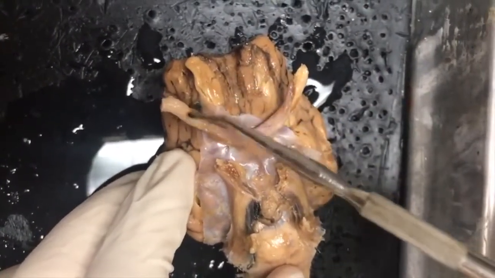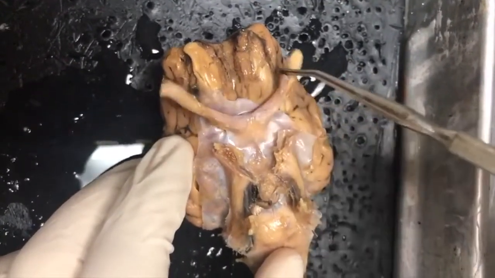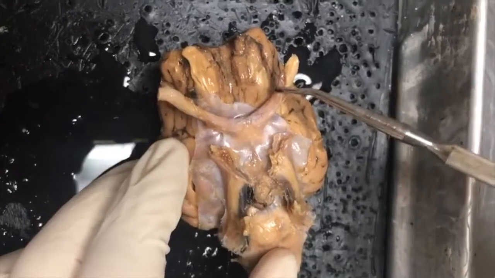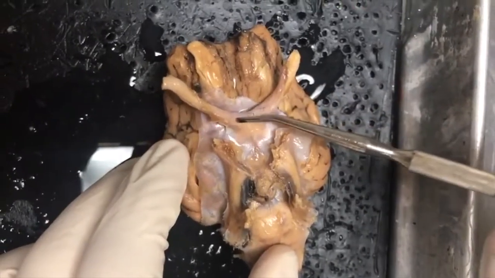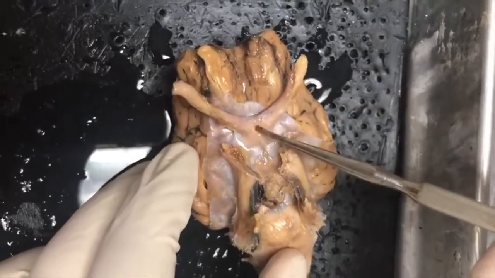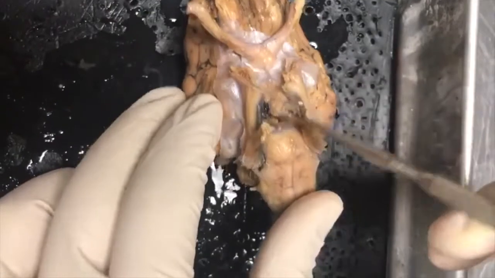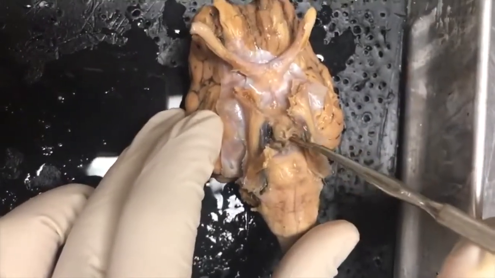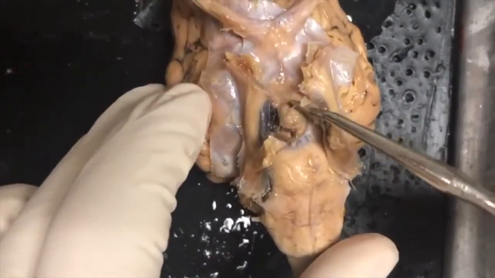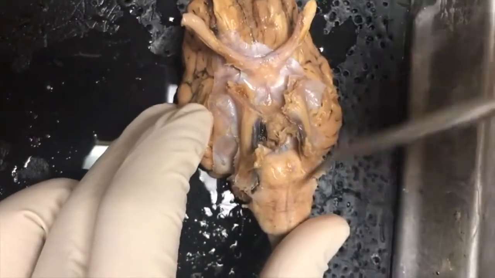Then moving backwards, you have both optic nerves, cranial nerve number 2, and they meet and cross at this junction right here, which is the optic chiasm. Moving down, you could see this structure right here is the pituitary gland, and if you remember, that's the gland that sits in the sella turcica.